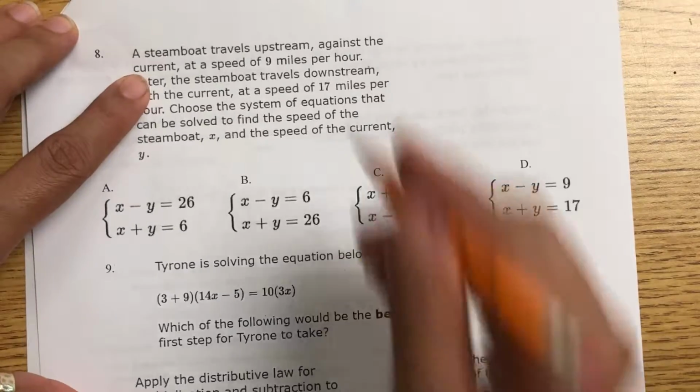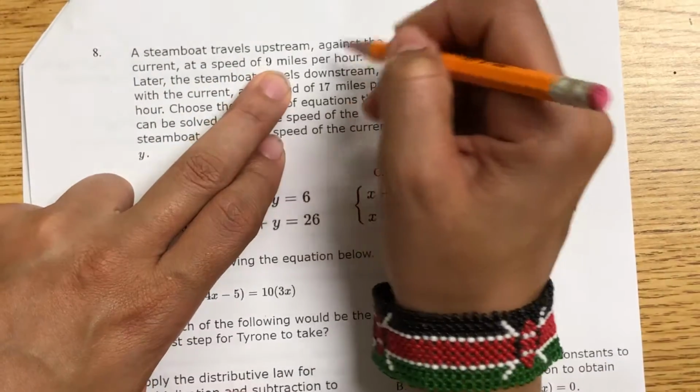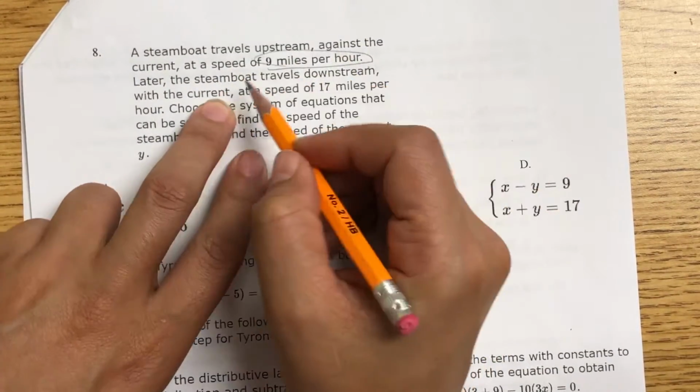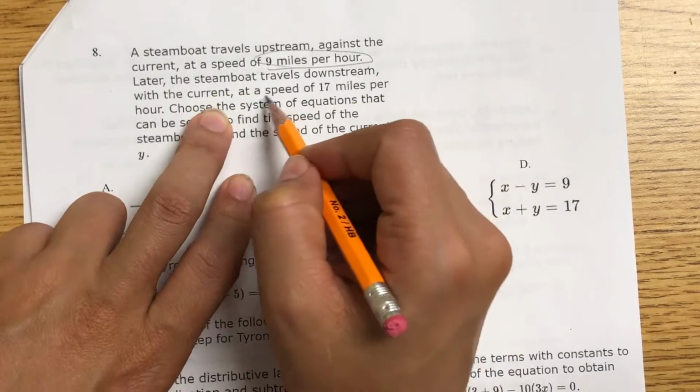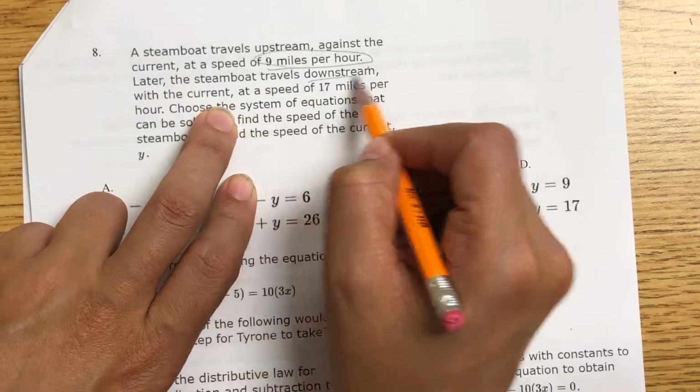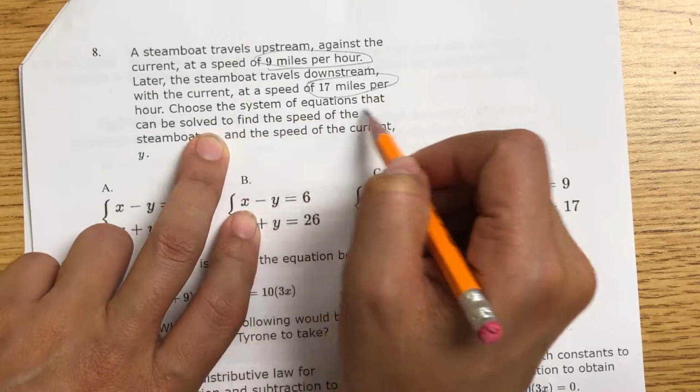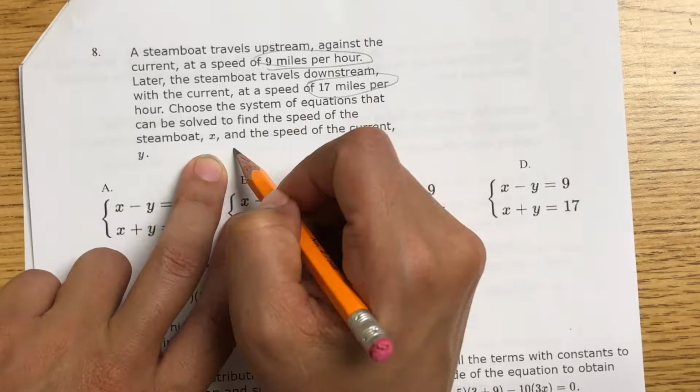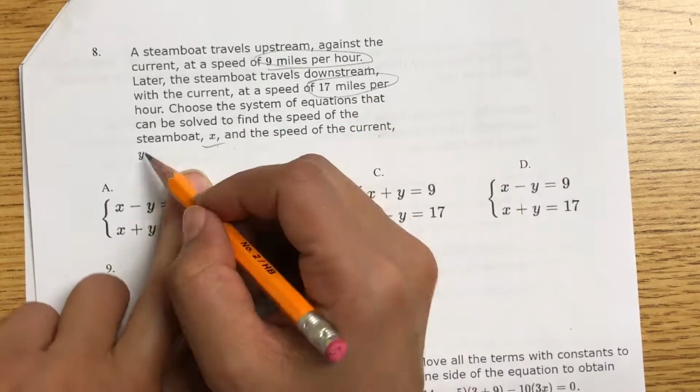All right, a steamboat travels upstream against the current at a speed of 9 miles an hour. Later, it travels downstream at the current speed at 17 miles per hour. Choose a system of equations that can be solved to find the speed of the steamboat X and the speed of the current Y.